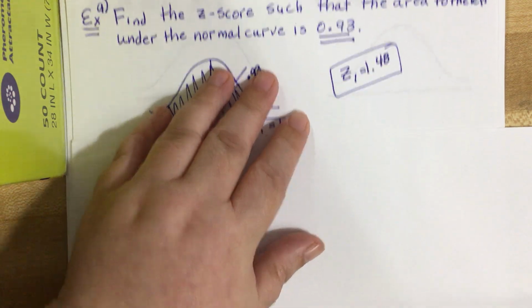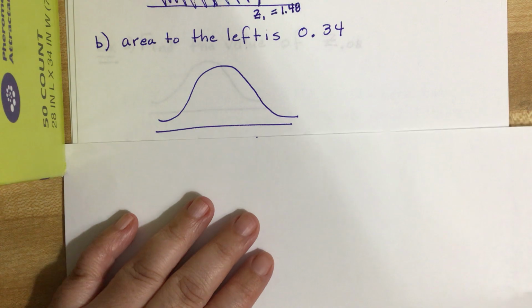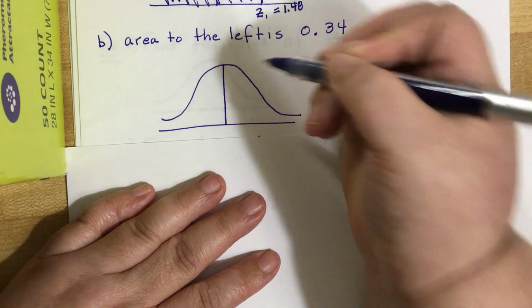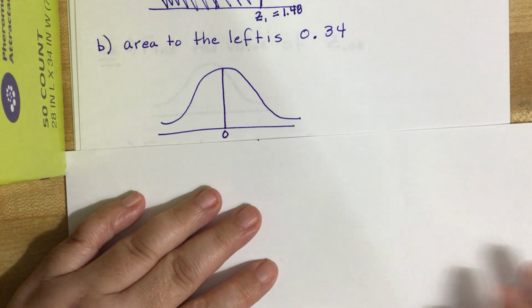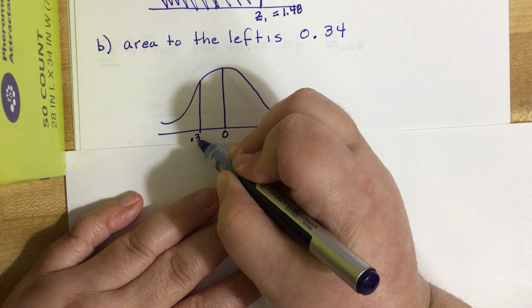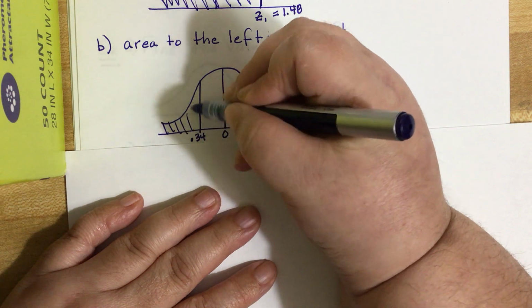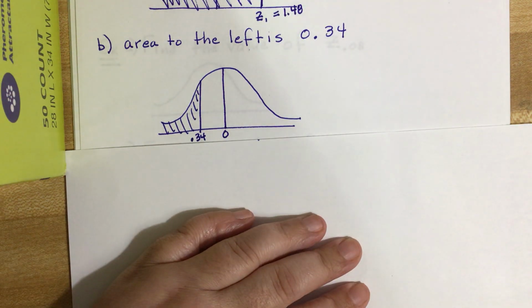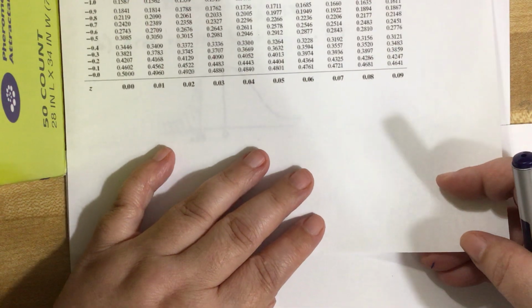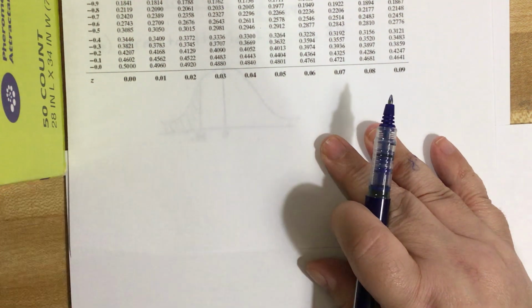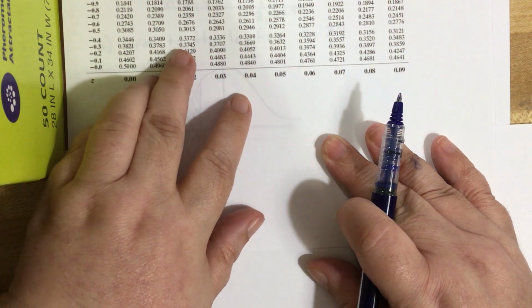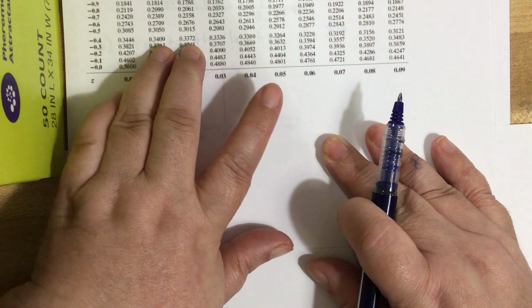Okay, so let's do another one of those. This time, it wants to know that the area to the left is 0.34. Okay, so now that value is below 0.5, so we know that it's somewhere down here, that the area to the left is 0.34. So if I go inside the chart, I'm going to use the negative chart this time, and I want to find the area that is closest to 0.34. And let's see, 0.34 flips right here.